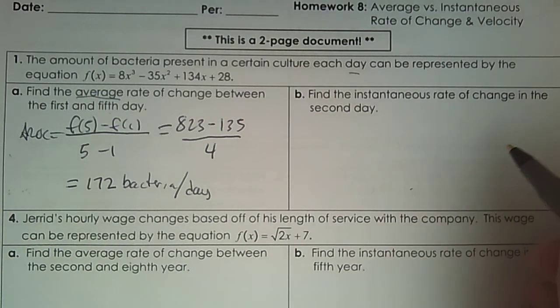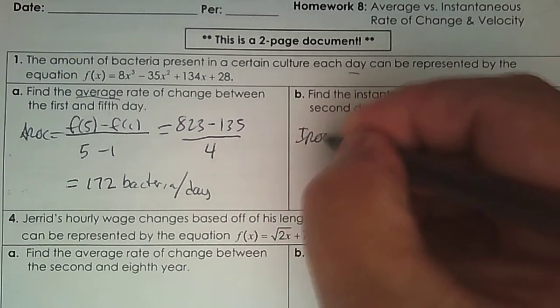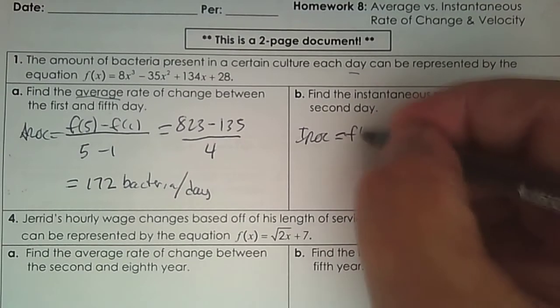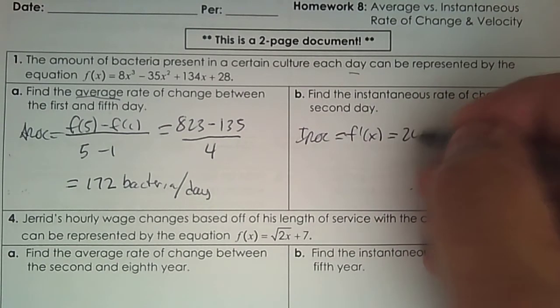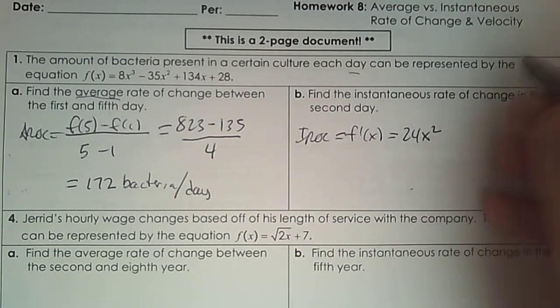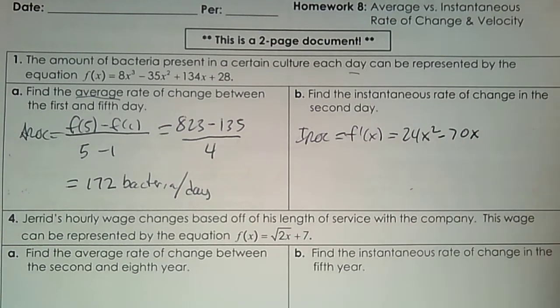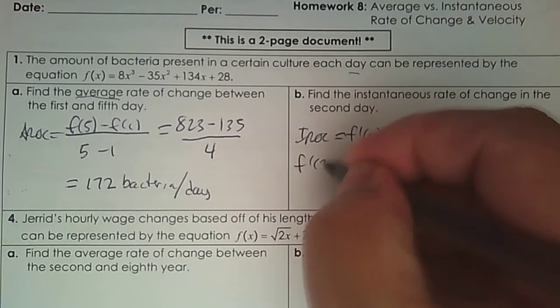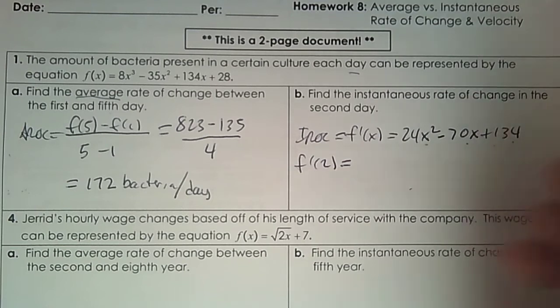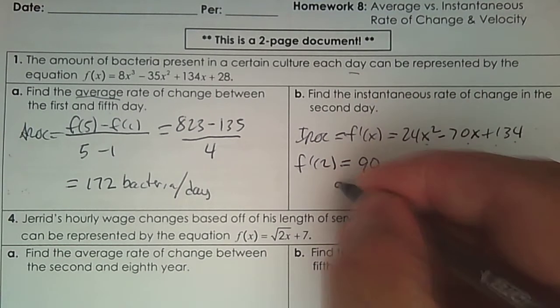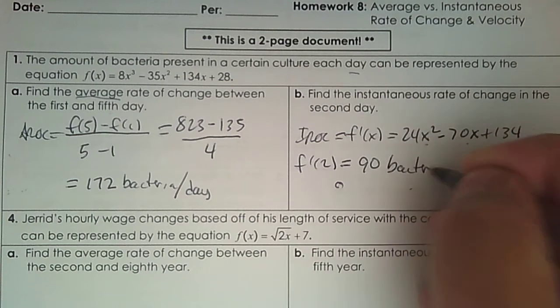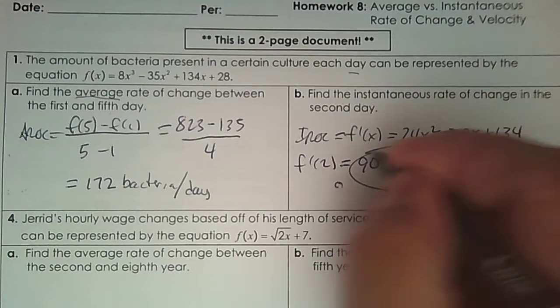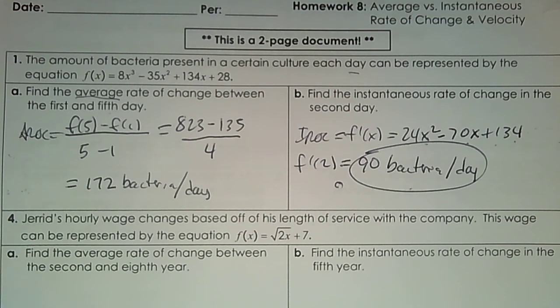B, find the instantaneous rate of change in the second day. So the instantaneous rate of change is the derivative. So we're going to find the derivative first. That's 3 times 8, subtract 1 from the exponent. 2 times negative 35, that's negative 7, subtract 1 from the exponent, and 134. Next, we're going to substitute in 2. And then when I plug in 2, the answer is 90. So 90 what? So the answer is 90 bacteria per day. So the rate the bacteria is increasing on the second day is 90. The average rate of change is 172 between the first and fifth day.